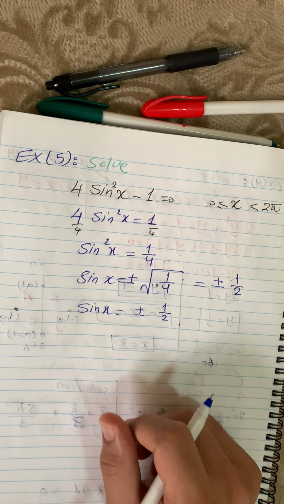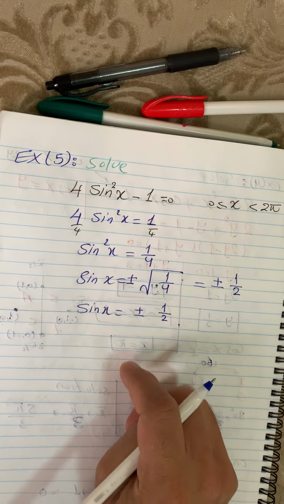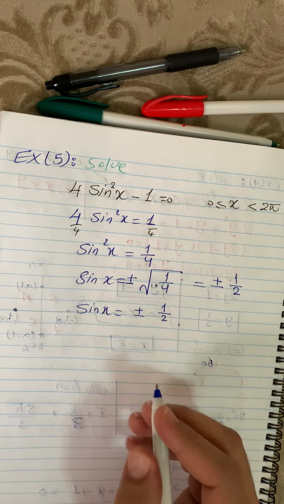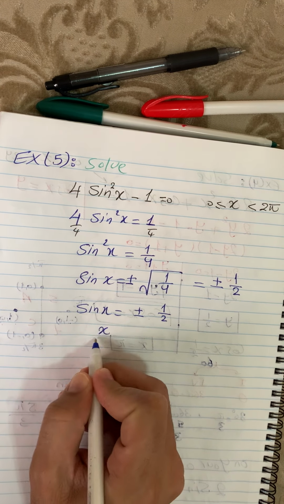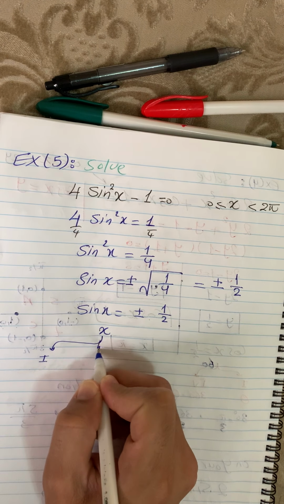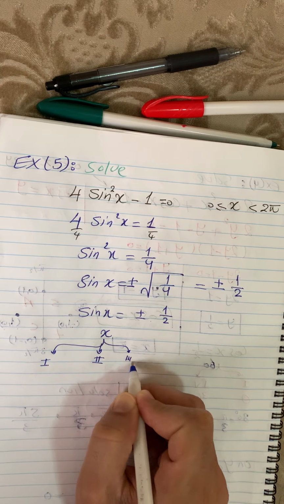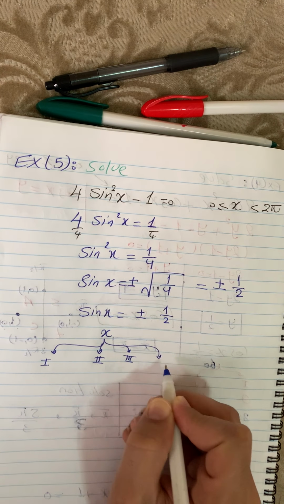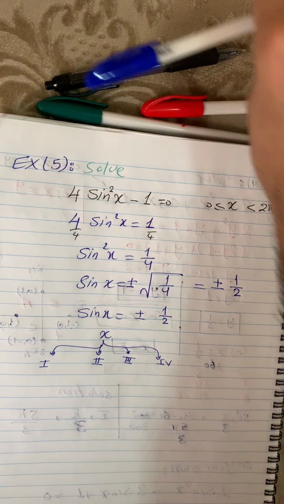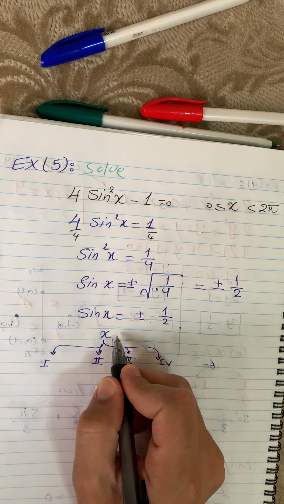Sine positive in the first and second, sine negative in the third and fourth. So the angle here belongs to each quadrant: first quadrant, second quadrant, third quadrant, and the fourth quadrant.